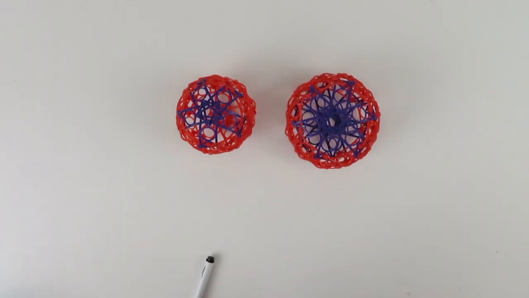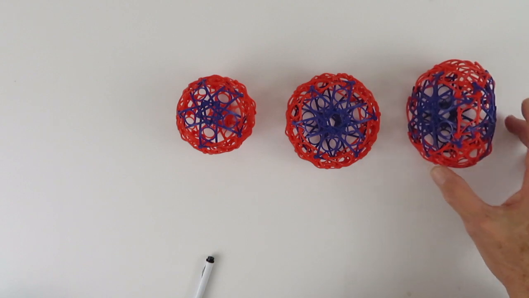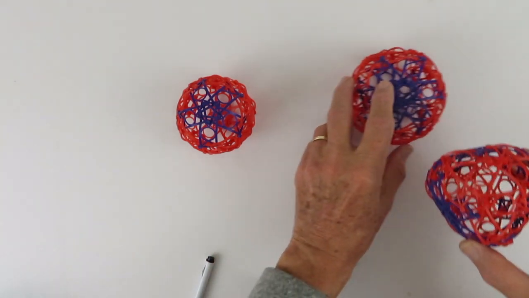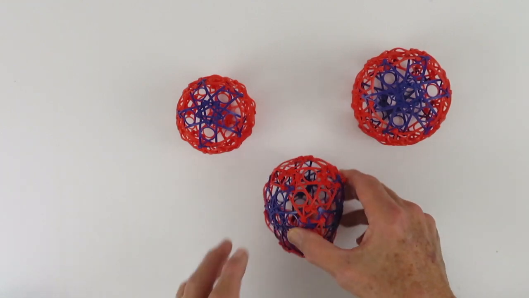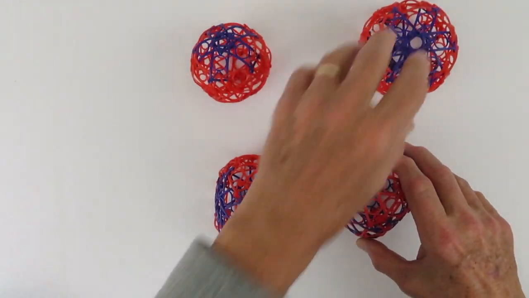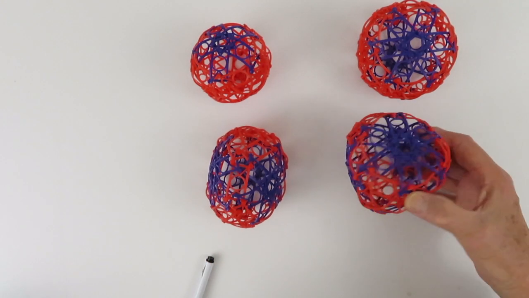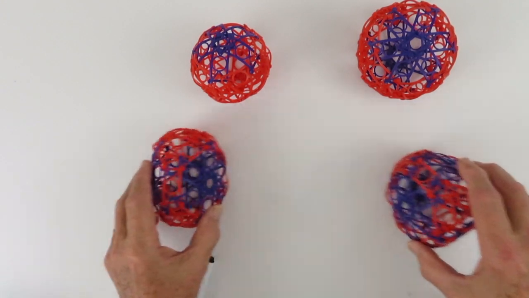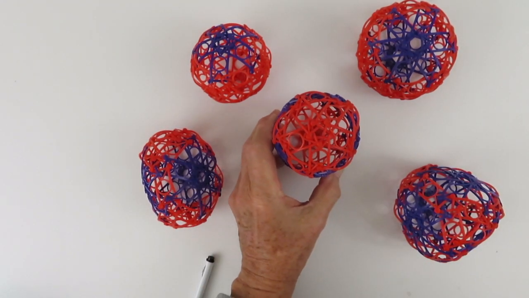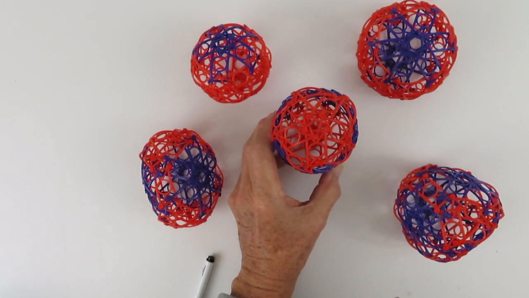If we add 3 more edges to it, we get a structure like this, which is basically triangular in nature. And then if we add 3 more edges, we get a structure which is basically tetrahedral in nature. And then if we add 3 more edges there, we get a structure which is basically like a tube.